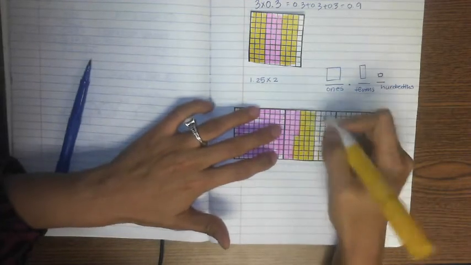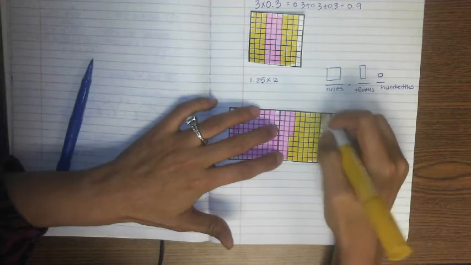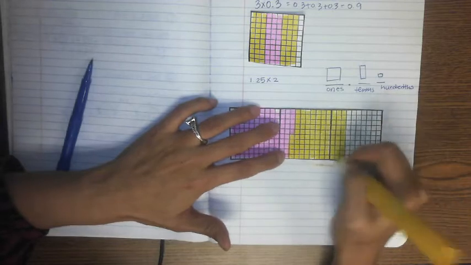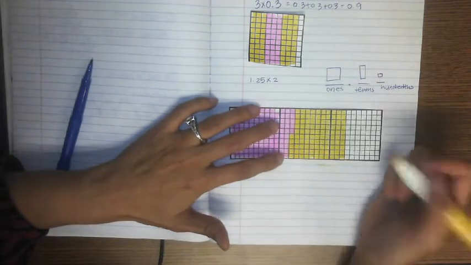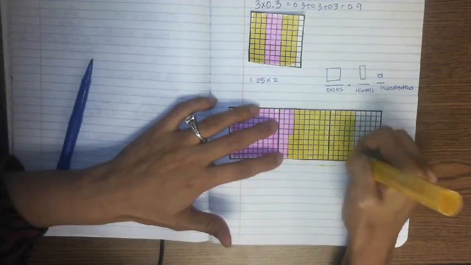Well, actually, I can do a whole flat. So that means 1, 2, 3, 4, 5, 6, 7, 8, 9, 10. I'm counting 10 because I know the 10 rods will make a 1 flat. And then I still have the 2 rods that I need to take care of. So that's what I got.